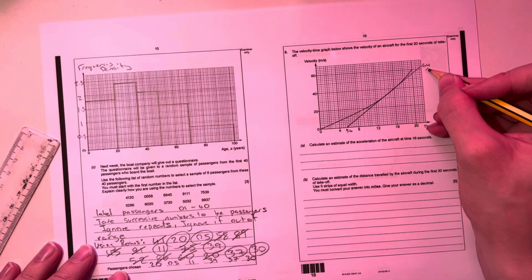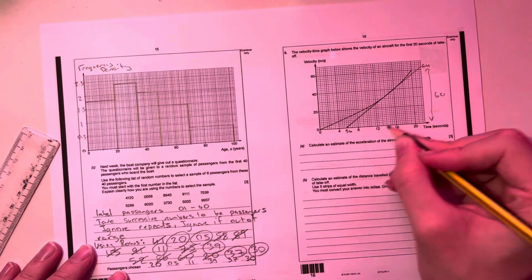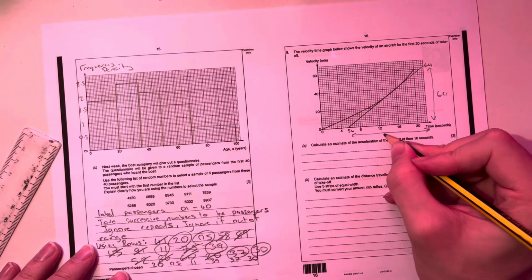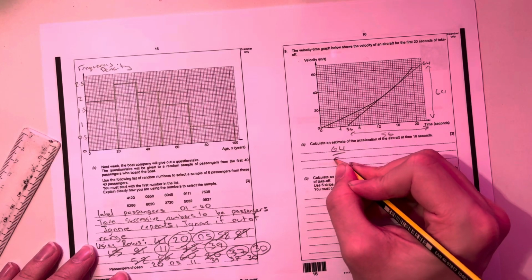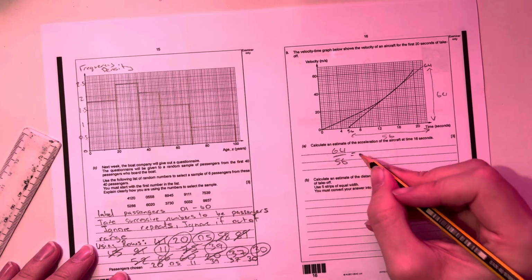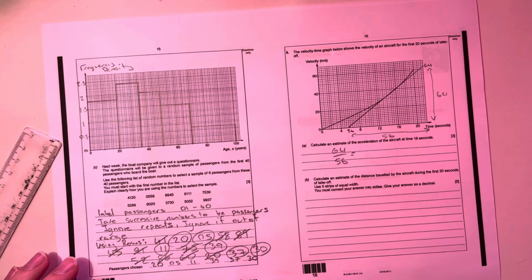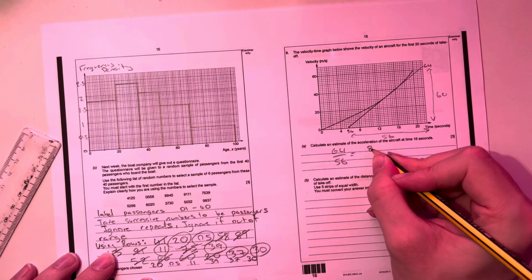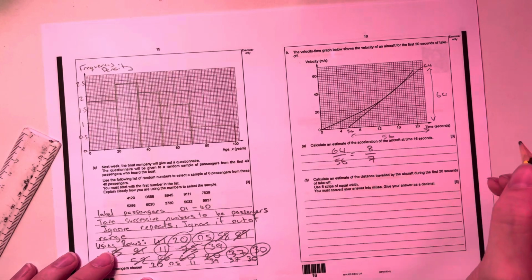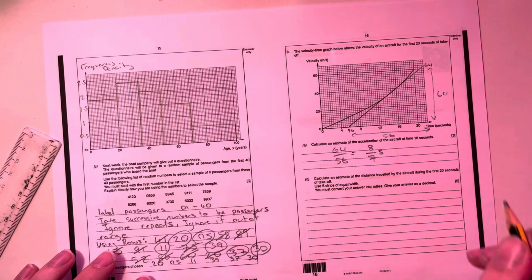So this triangle has a height of 64 and an x value of 56. So this is 64 divided by 56. So this, I believe, divides by 8, so we get 8 over 7, and we can leave it at that, 8 over 7 seconds.